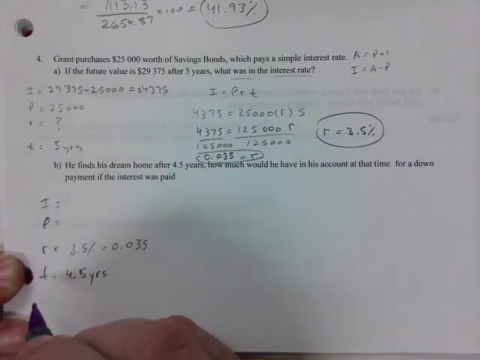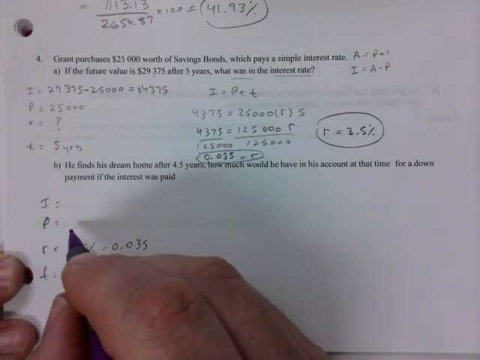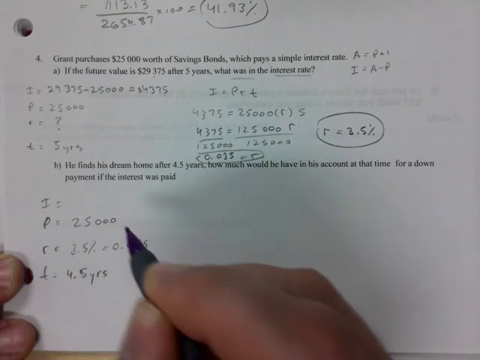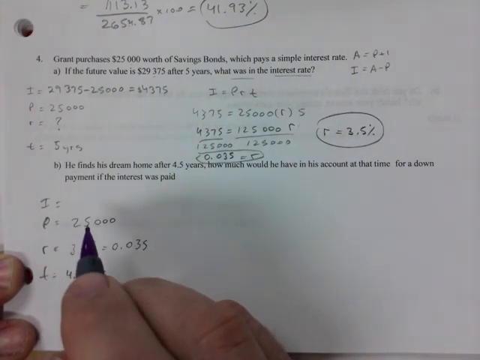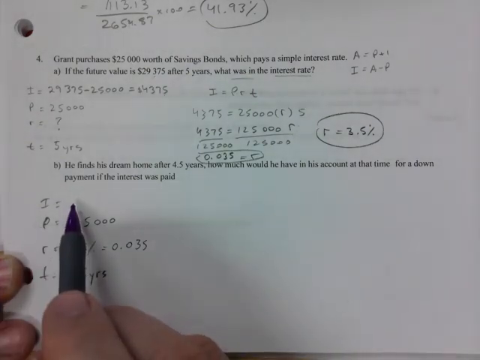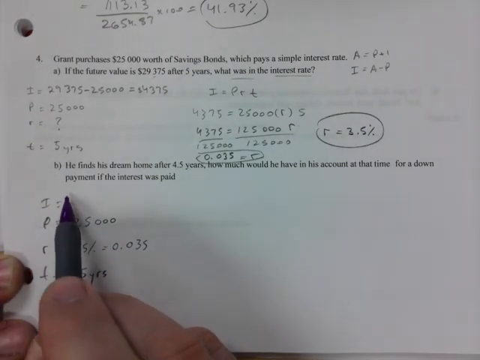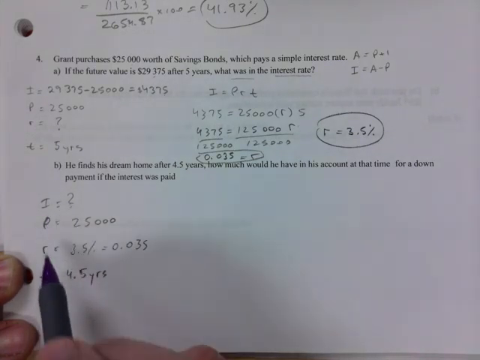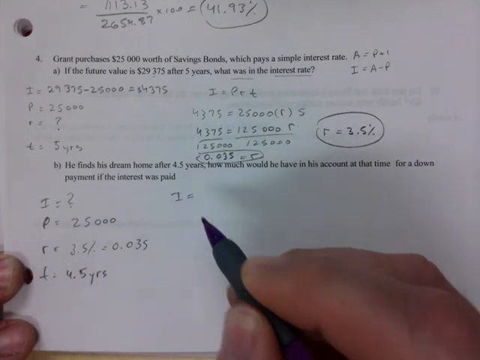P is the principal. That's the 25,000 that we started off with. And so basically, in this case, there's only one unknown here. So obviously it would be a good idea to figure that out.